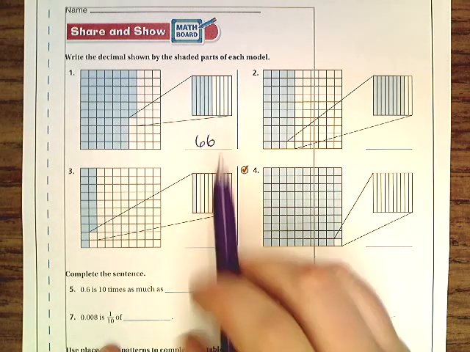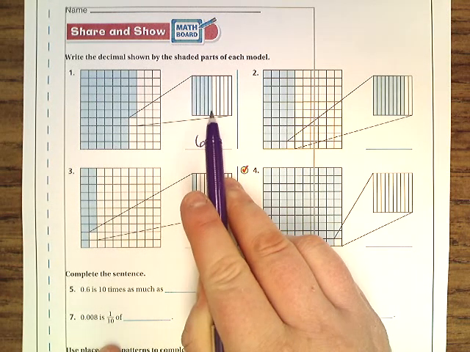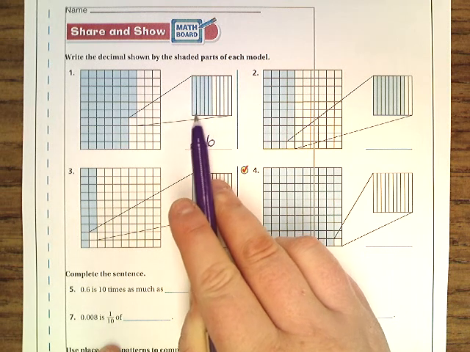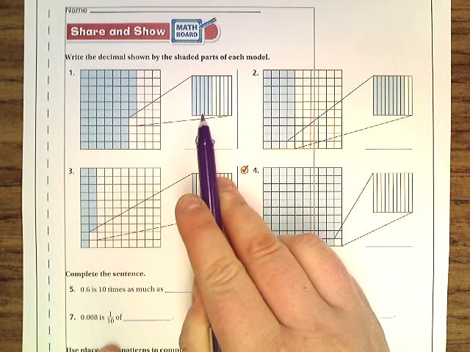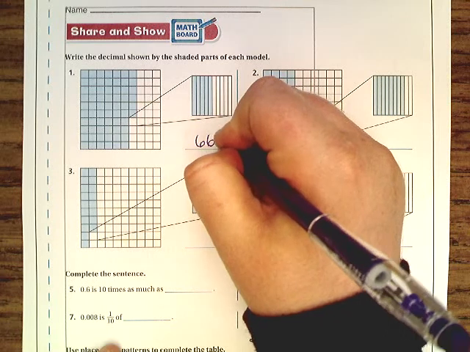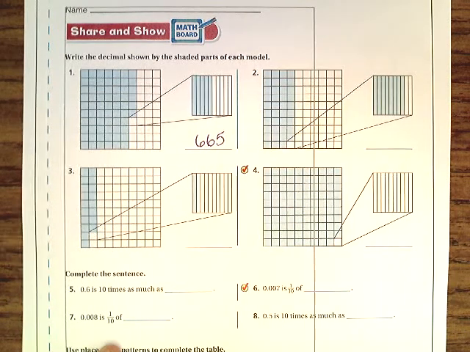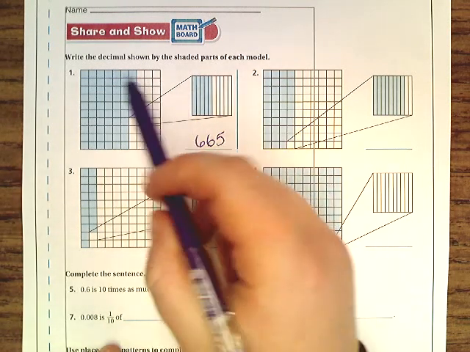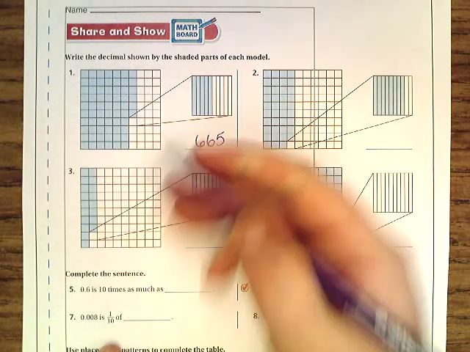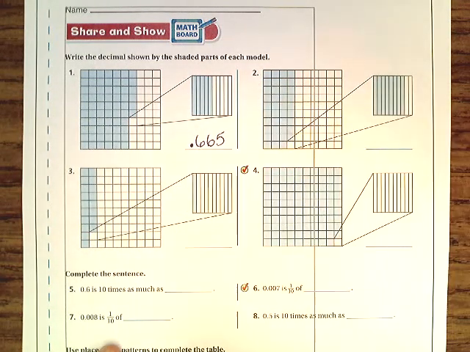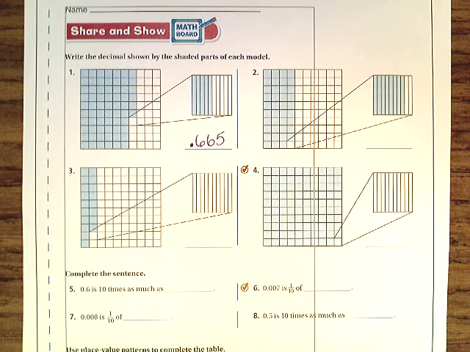And then we're going to take a look at that piece that they made bigger, and we're going to count how many pieces are shaded here. 1, 2, 3, 4, 5. And because this is not a full whole, we have to put a decimal point. That is your answer. Decimal point 665.